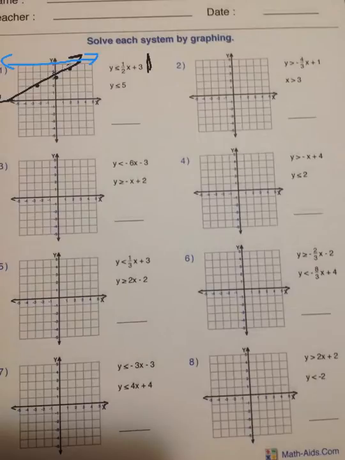Both are solid. So when we do the shading, this one right here, because it is less than, we're going to be shading everything that's less than that line. And the other one is also less than, so we're going to be shading here, which means the overlap, the answer, is everything that's right here. And that's your final answer. It's everything that's in the yellow is your answer.